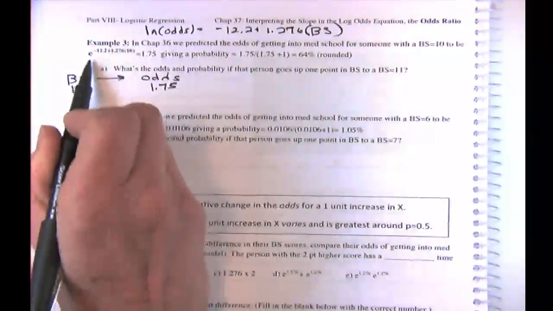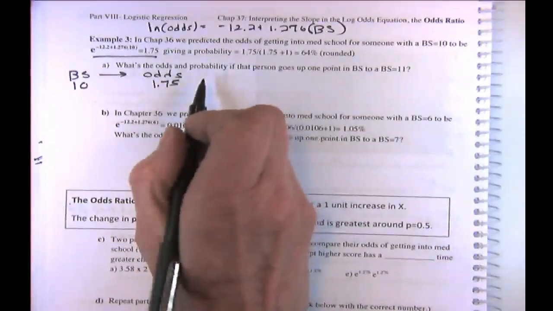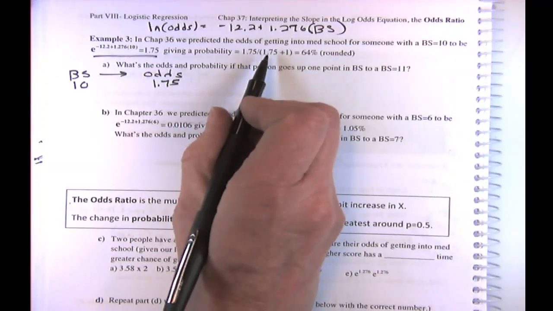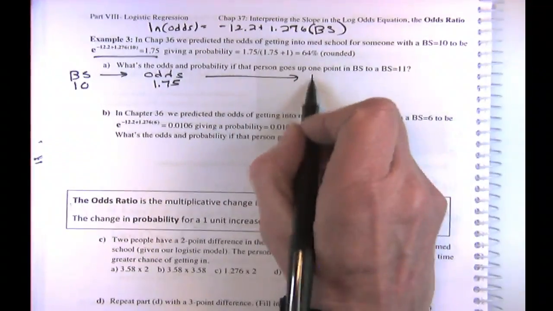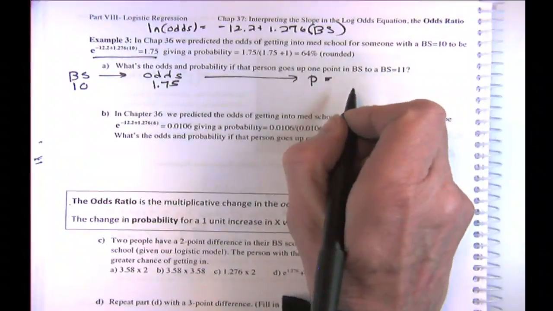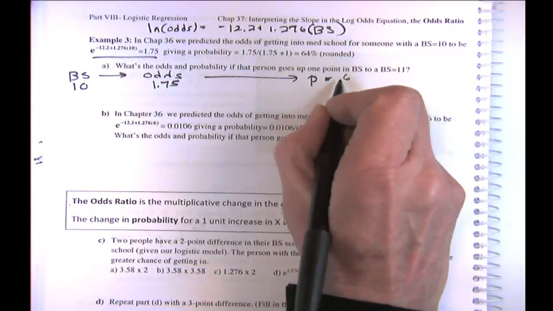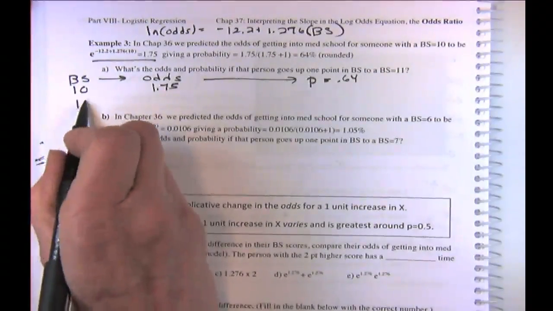That's given to you right here. That's where the 1.75 comes from. And then we got this probability, about 64%, 0.64. Now, what happens if we do 11?